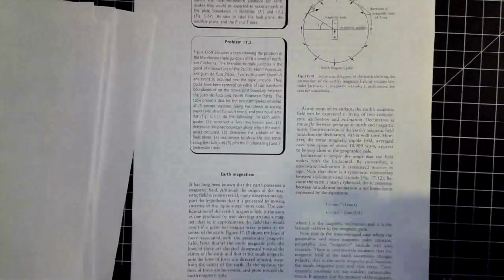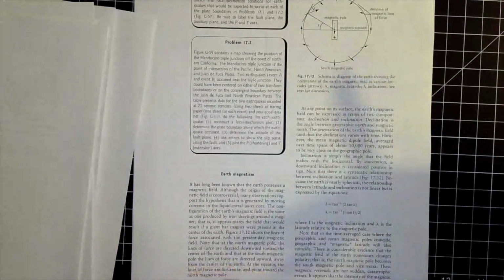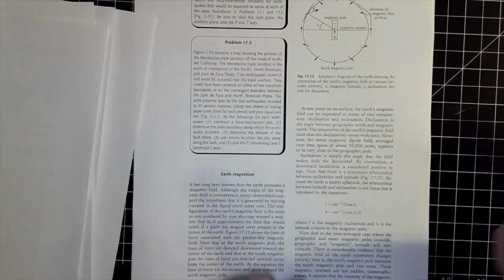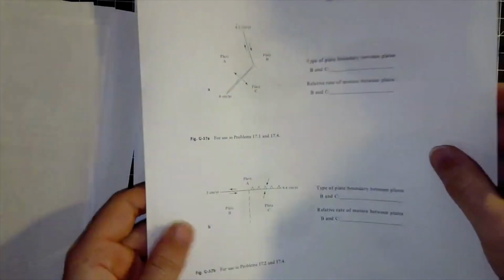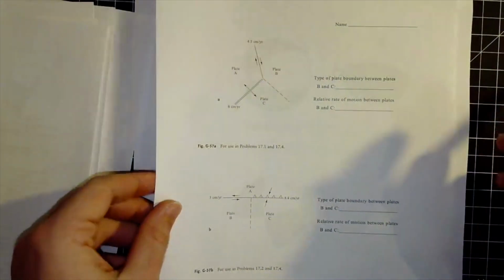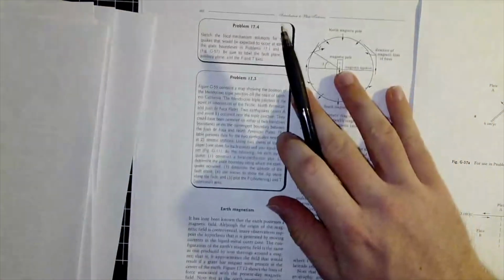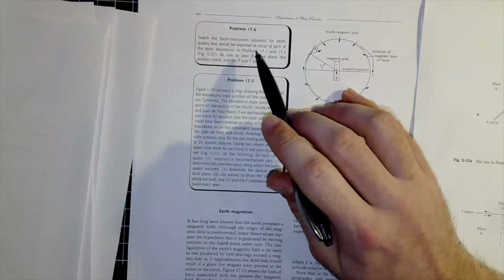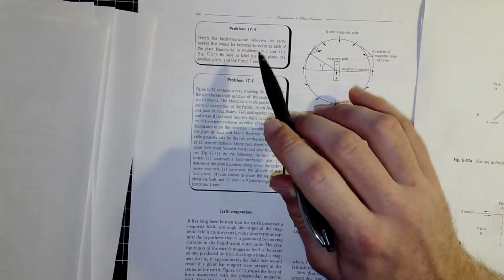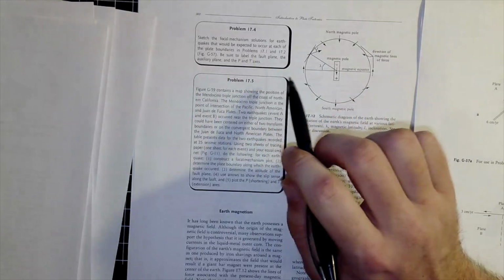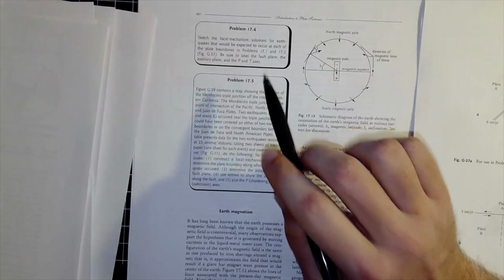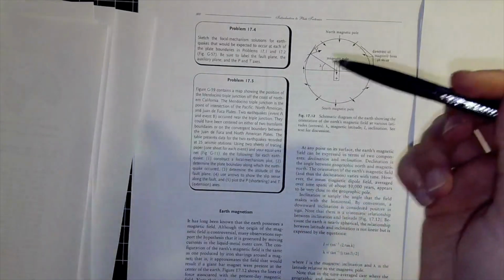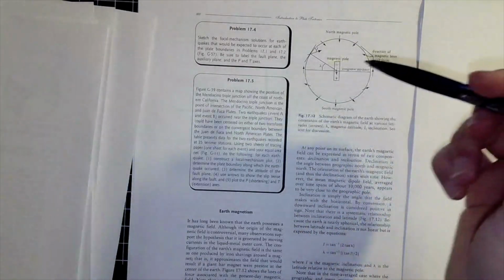So the final two questions on focal mechanisms refer us back to our first figure here, looking at the triple junctions. It just asks us to sketch focal mechanisms for earthquakes that would be expected to occur at each of the plate boundaries in 17.1, 17.2. And it wants you to label the fault plane and the auxiliary plane and then the P and T axes.